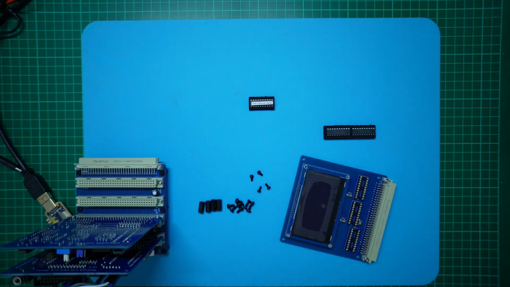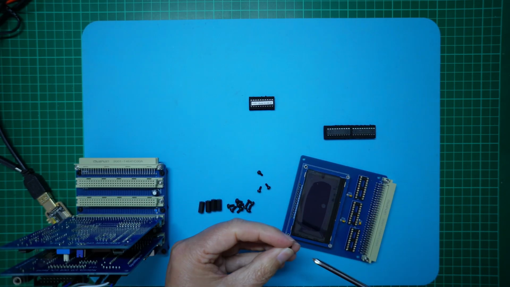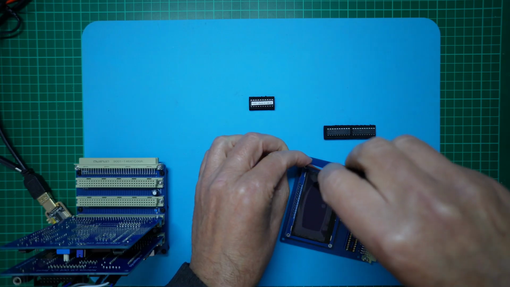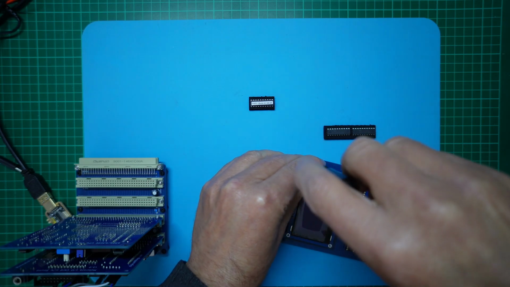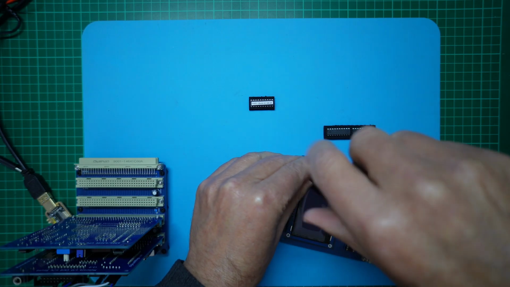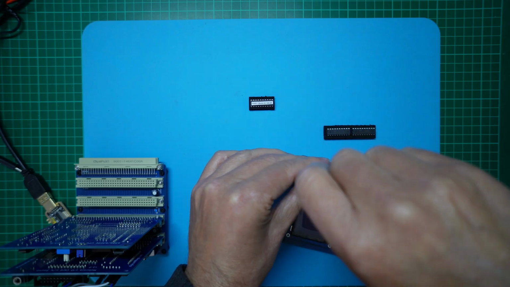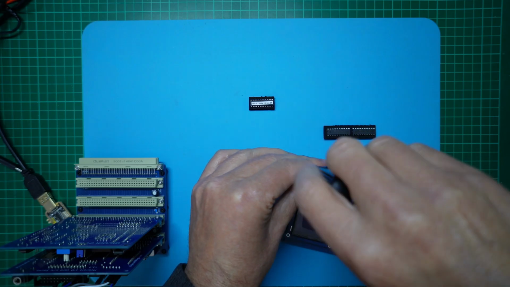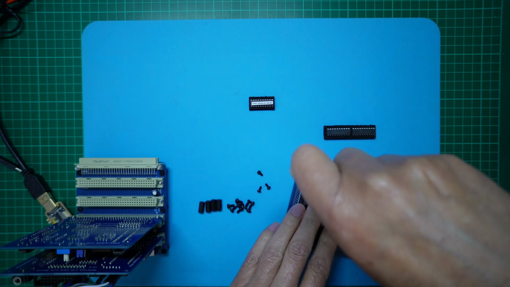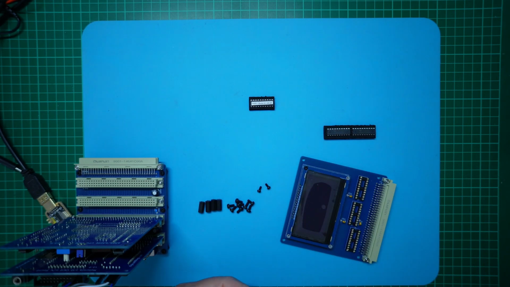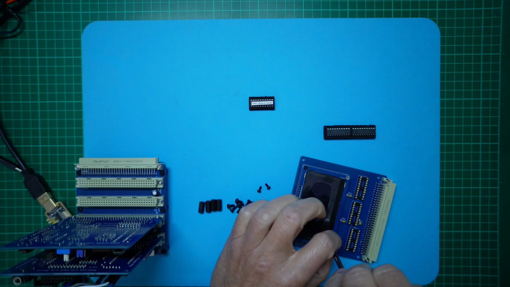And then we can screw in the 4 remaining screws. The standoffs are white, but I still include black M2.5 screws because they don't stand out as much. White screws would be a bit obvious.